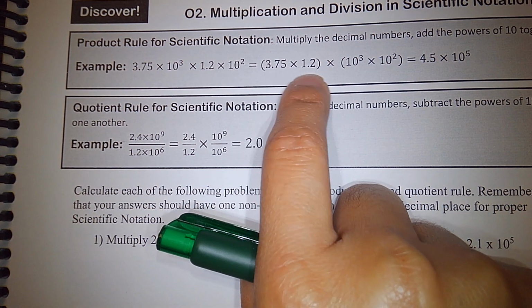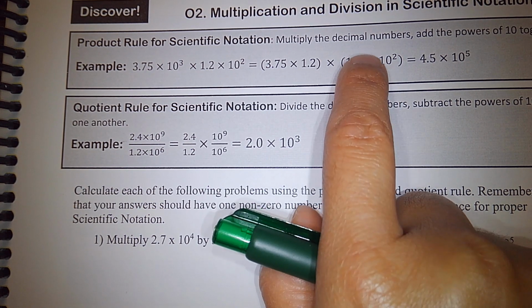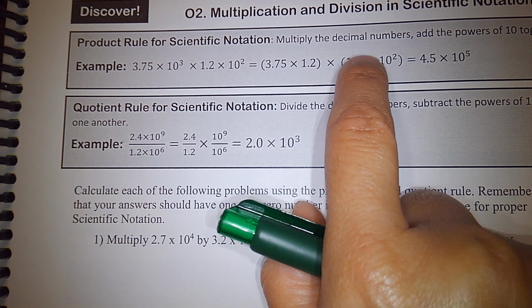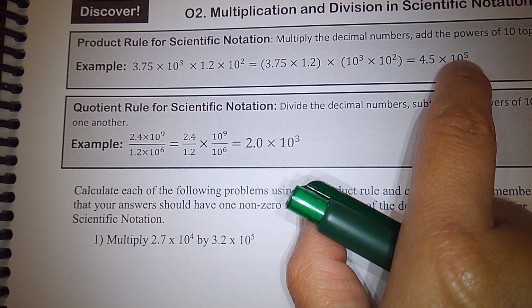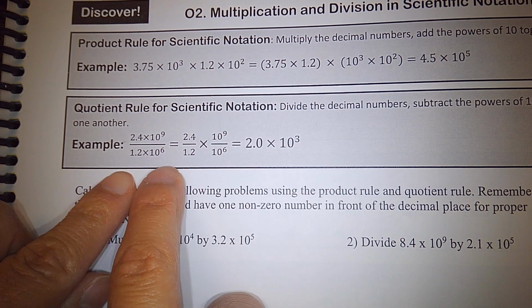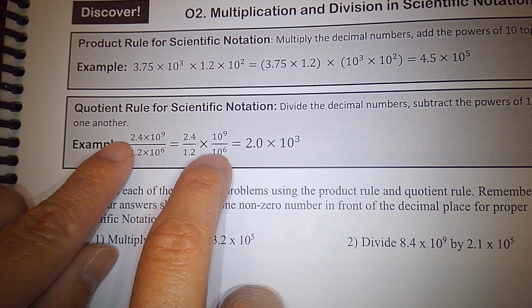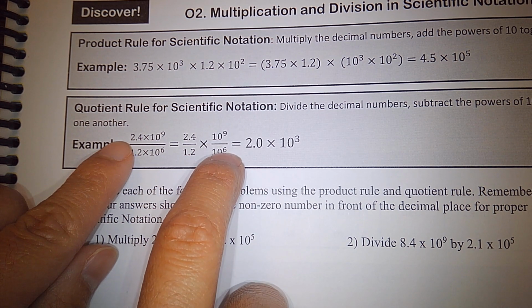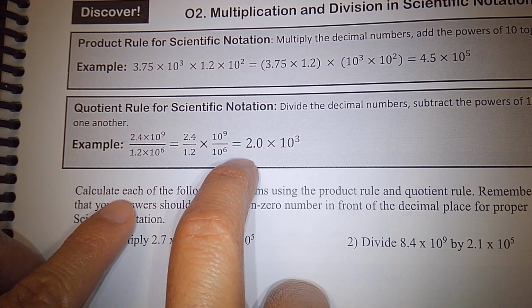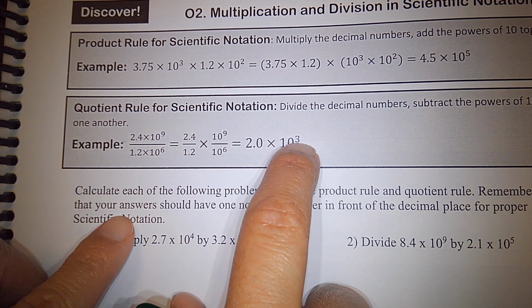The product, right, from these two numbers. And then when we multiply the power of 10, how do we deal with the exponents, guys? Add them up. Add up the 3 and the 2, which gives us a 5. For division, we use number divided by number. However, for the power divided by power, how do we do with the power? Subtraction. Subtract 9 by 6, which gives us a 3 as the power of 10.